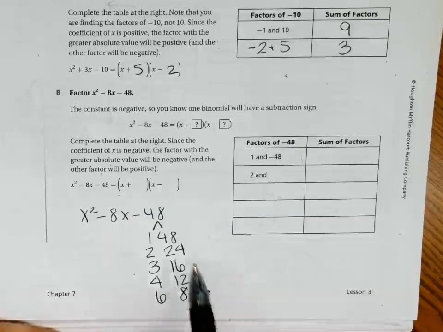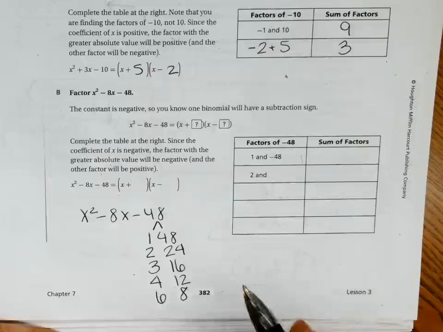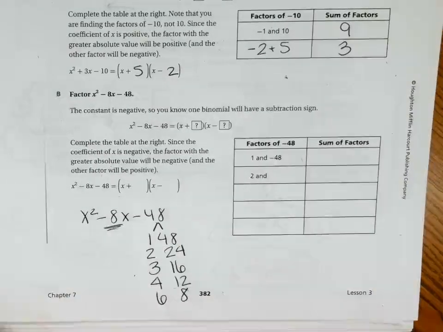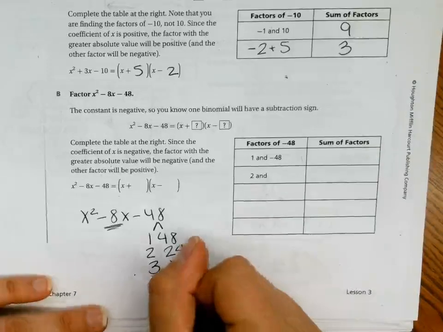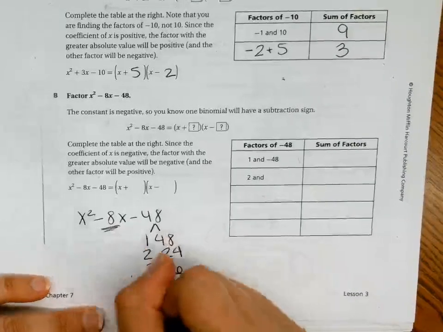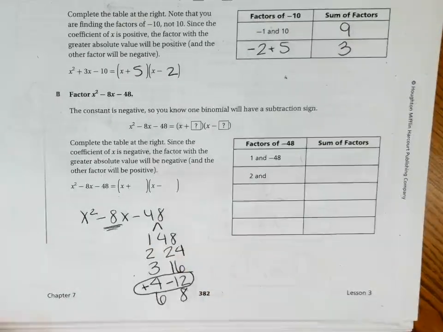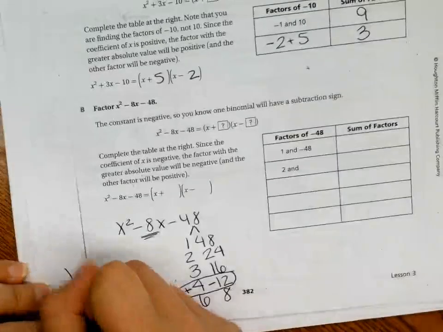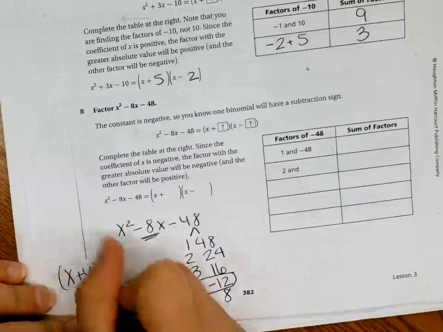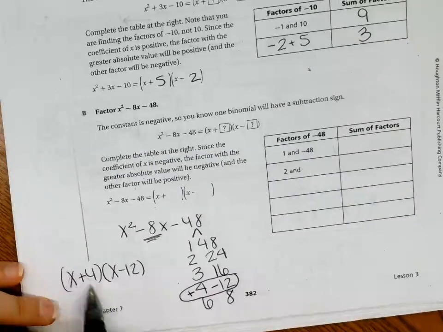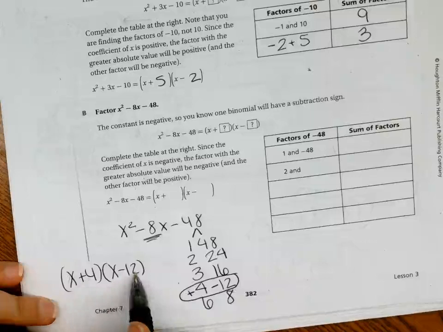What multiplies to negative 48, so it's either a negative times a positive, right, to get a negative, and adds to negative 8. How about negative 12 and positive 4? Negative 12 plus 4 is negative 8. Negative 12 times 4 is negative 48. So it's x plus 4, x minus 12. And we can quickly check: x squared minus 12x plus 4x gives us a negative 8x minus 48. So we know we're good.